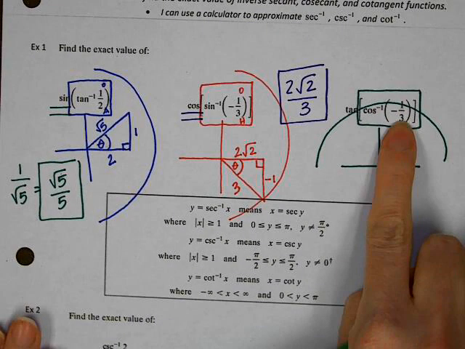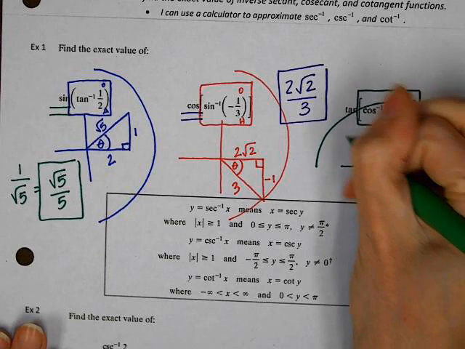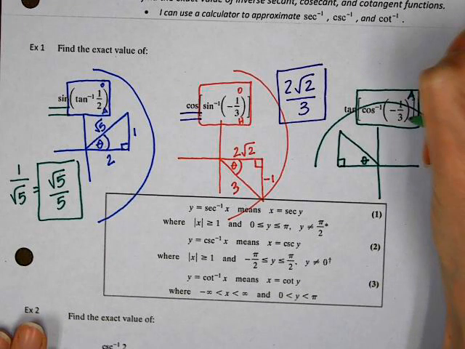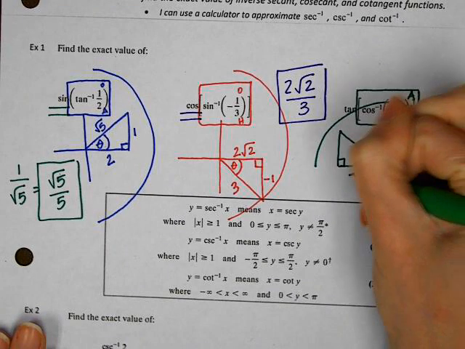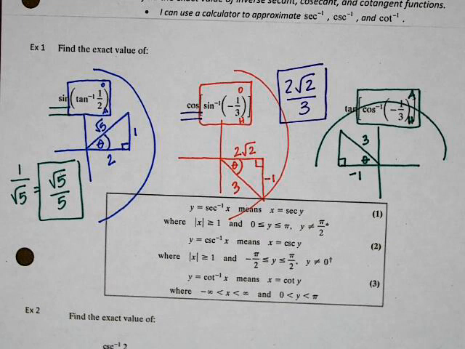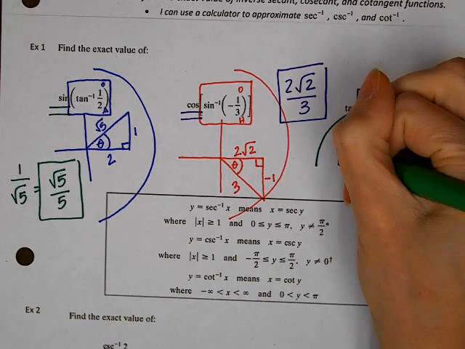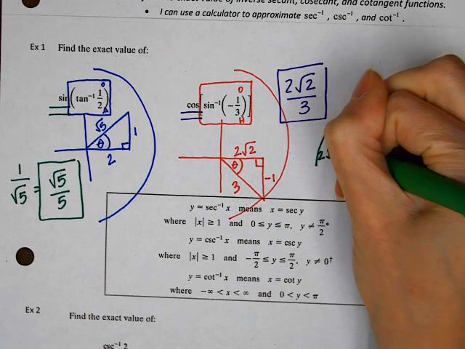Now, since it's negative, we know our triangle is going to be in quadrant 2. Okay, cosine is A over H, so we know this is negative 1 and this is 3. And then by Pythagorean theorem, that gives us the missing side as root 8 or 2 root 2 again.